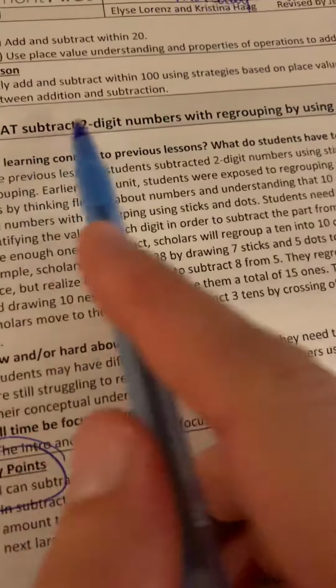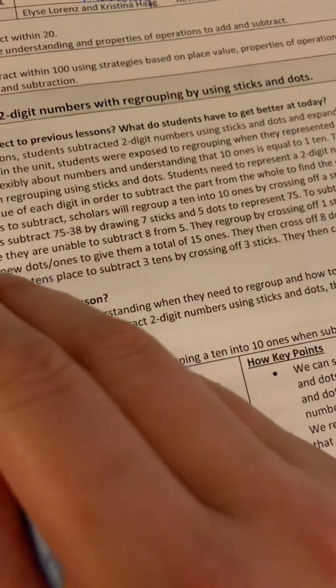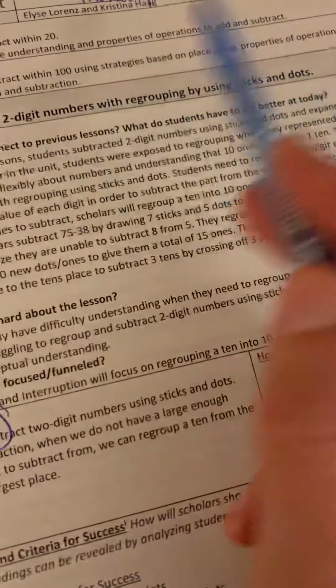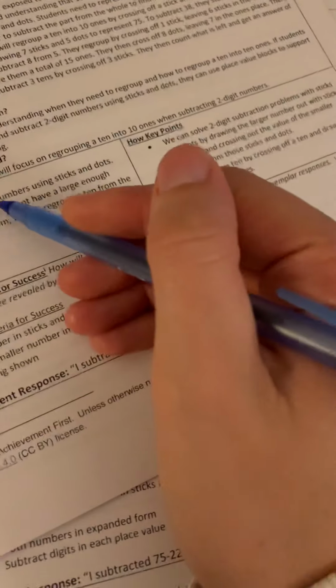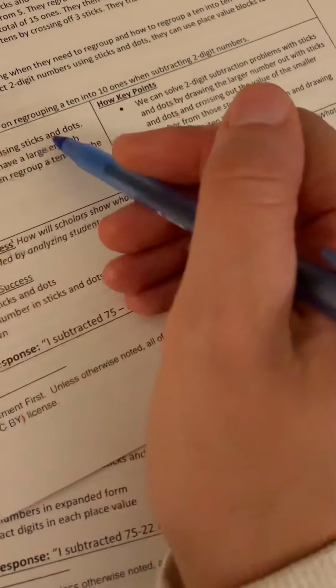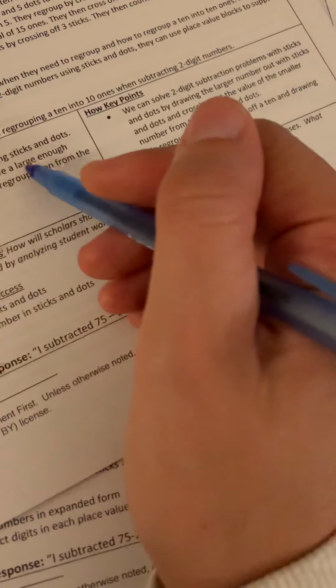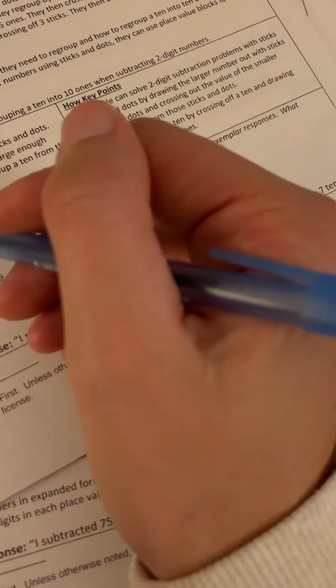So today we're going to subtract 2-digit numbers with regrouping by using sticks and dots. Aim is the same as yesterday, fluently add and subtract within 100 by using a variety of different operations. And we're thinking about the relationship between addition and subtraction. I can subtract 2-digit numbers using sticks and dots. And in subtraction, when we do not have a large enough amount to subtract from, we can regroup a 10 from the next largest place value.